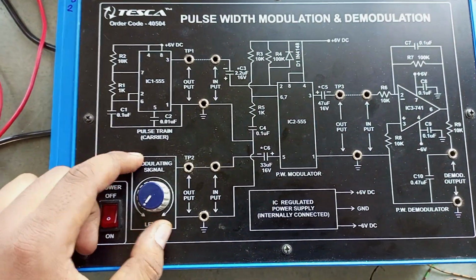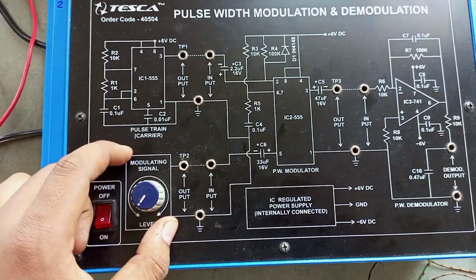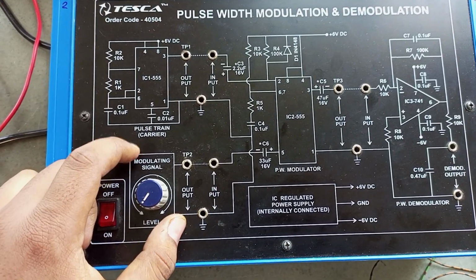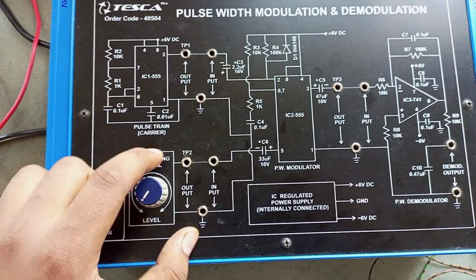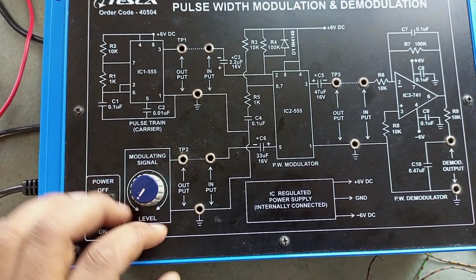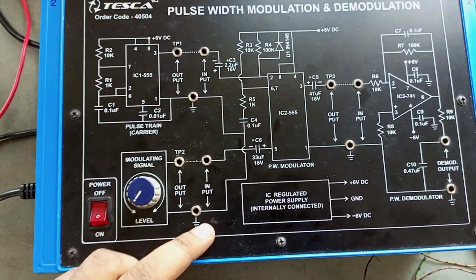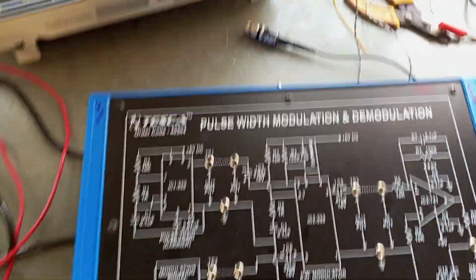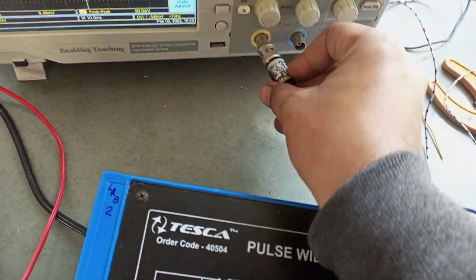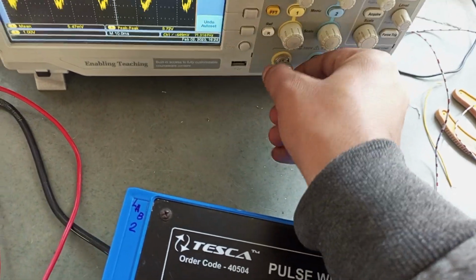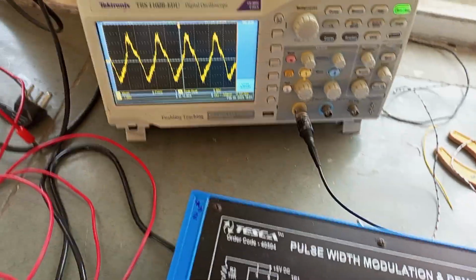So first of all, we want to see the modulating signal, which is a sine wave. For this, we have to connect TP2, that is the output of the modulating signal, and ground to the CRO. So now I connect the CRO.